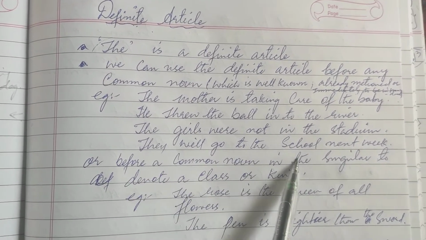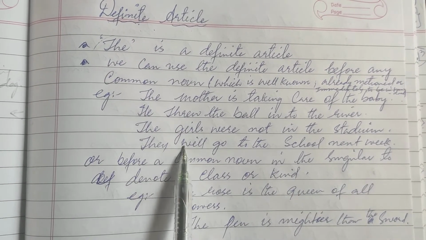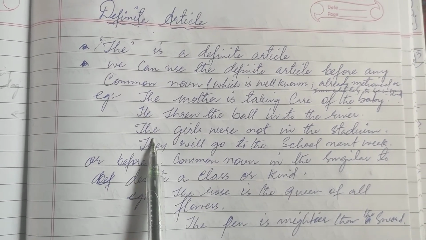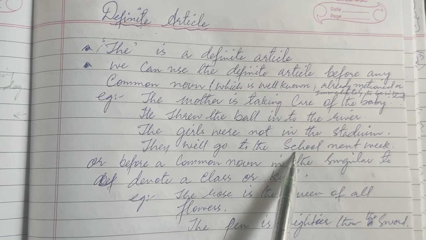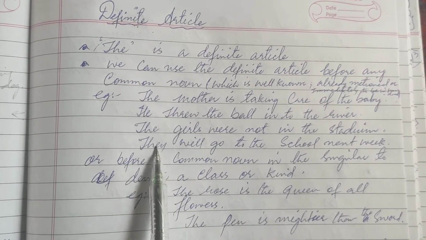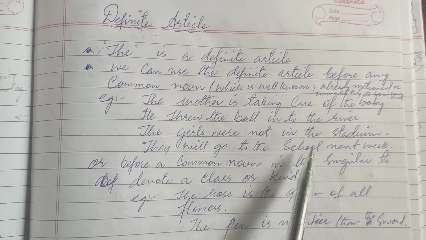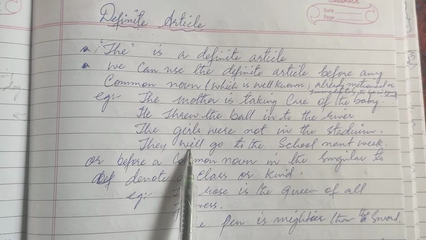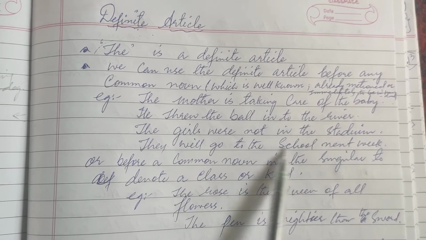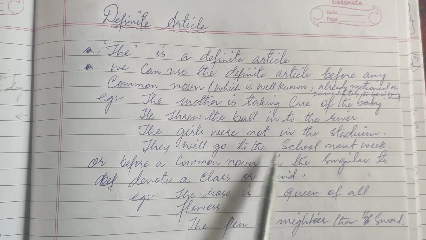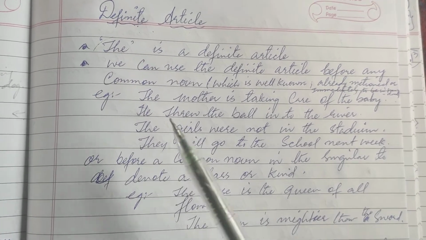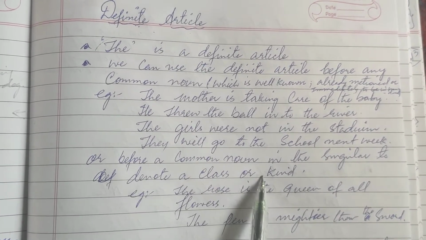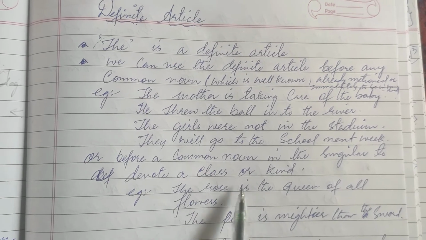They will go to the school next week. They will go, ये कोई group of persons है. They will go to the school, और उनको पता है कौन सा school है. Otherwise school is a common noun, but here it signifies a particular school. तो जिनको इसका पता है कि they are going to their school, so "the" is used before school. Next, "the" is used before a common noun in the singular to denote a class or a kind.